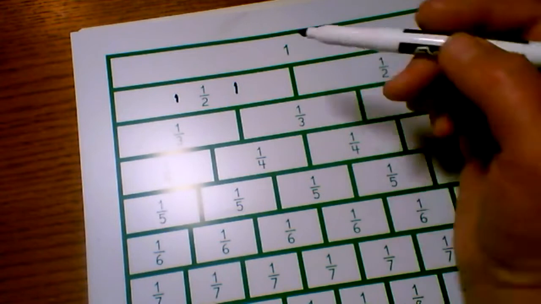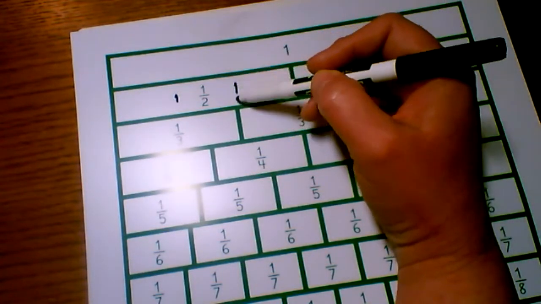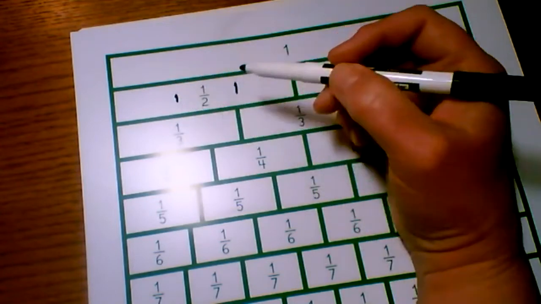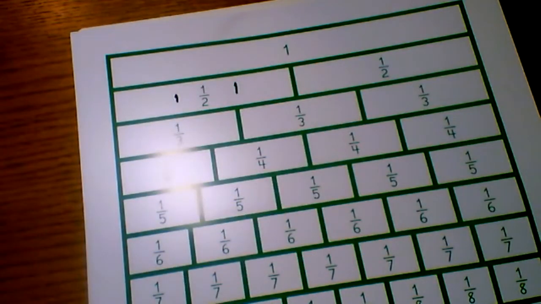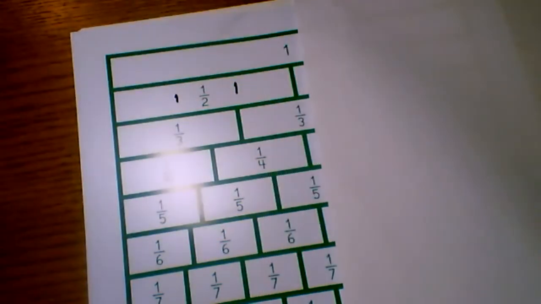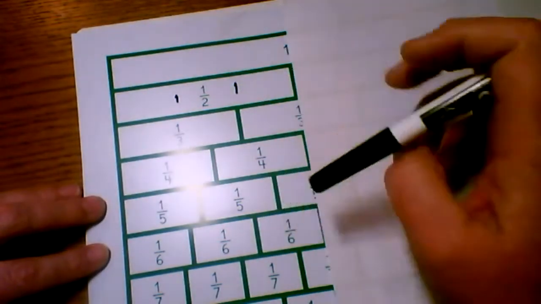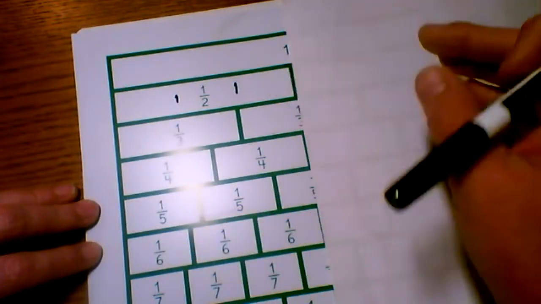So your child is going to have to look at estimating where the thirds are on the 1/2. Now, if they're having trouble, I would pull out the big fraction chart and have them line up a piece of paper or their ruler with the sixths and the 1/2 and see, okay, yeah, there's 3/6 in 1/2.